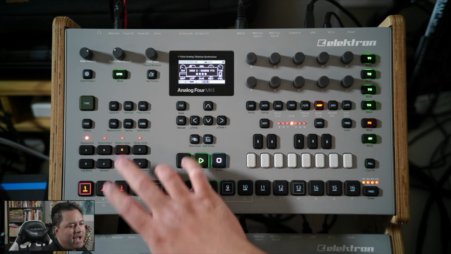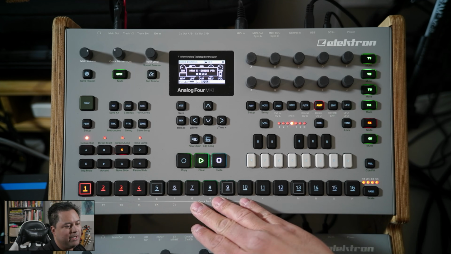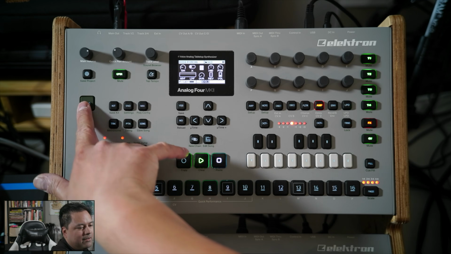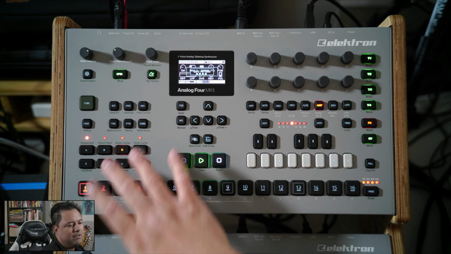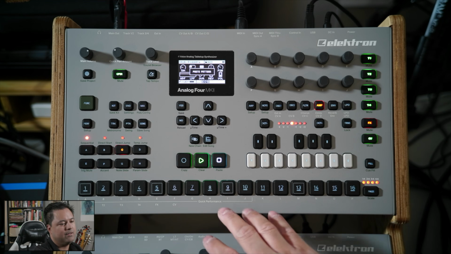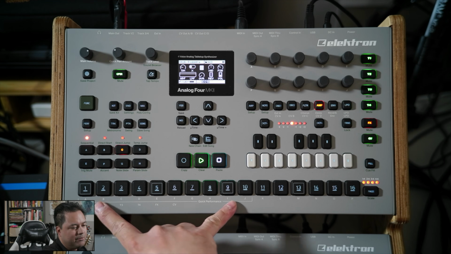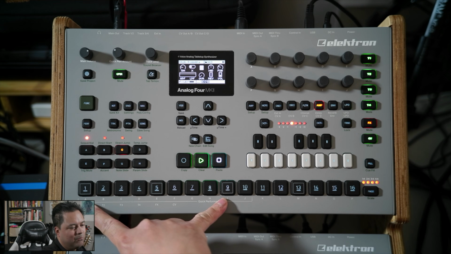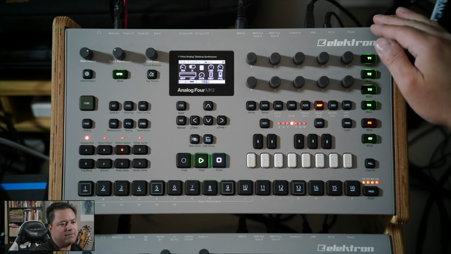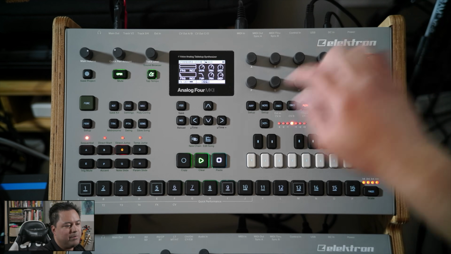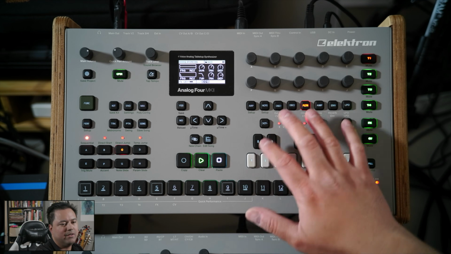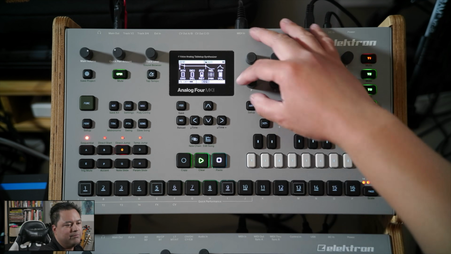So if you have a pattern with multiple kits, like say I copy this pattern, let's see, copy, I'll just copy it over here to 9, paste. So now I have a duplicate pattern here on 1 and 9. If I change the kit on pattern 1 here, so let's see, I'll take this bass sound and just add like a bunch of effects.